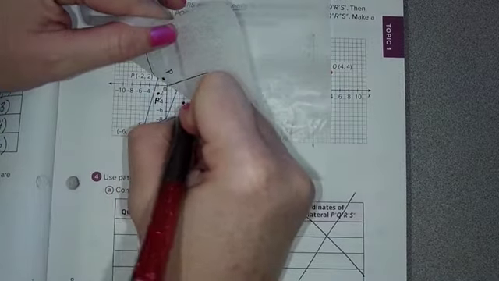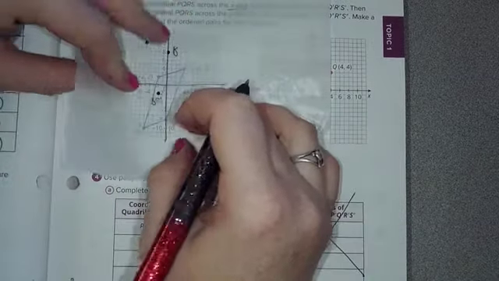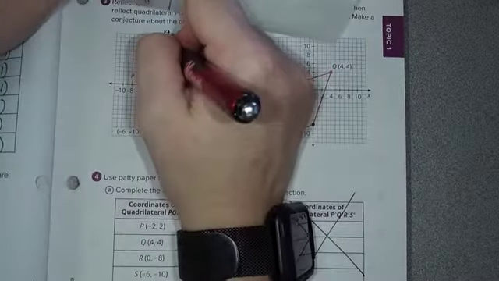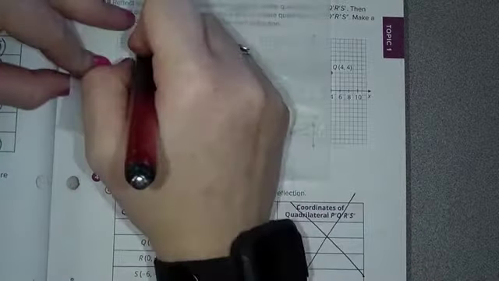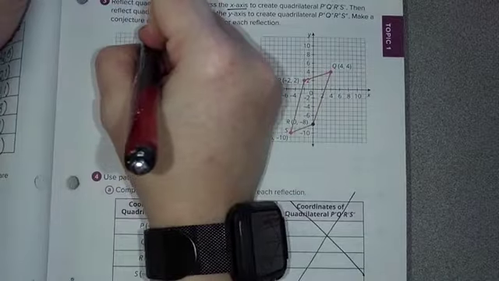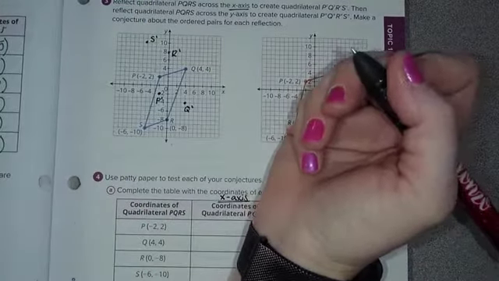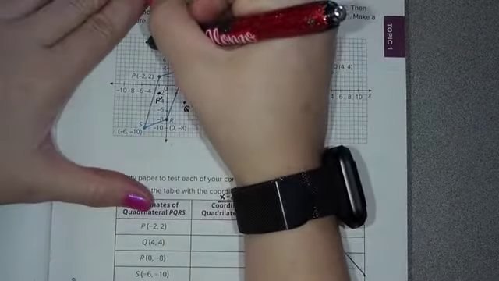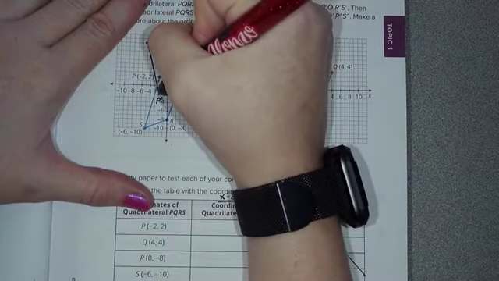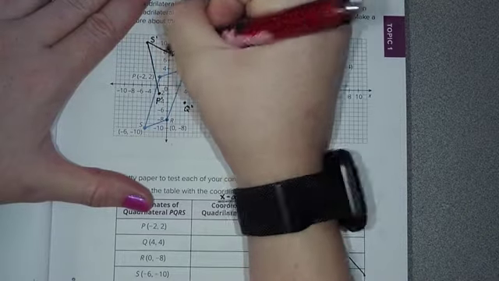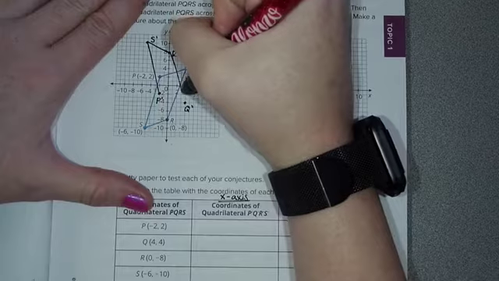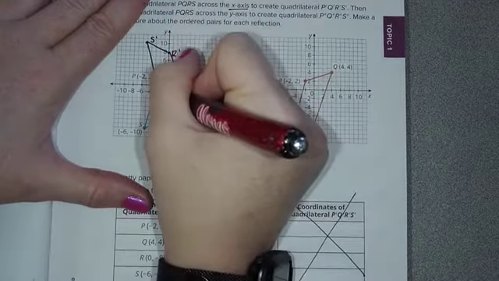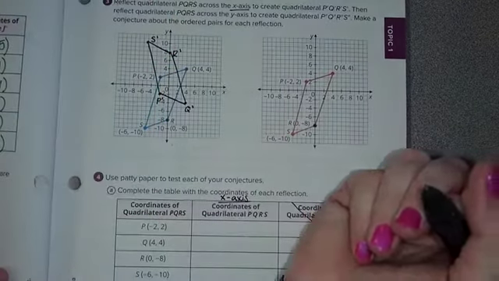There's Q prime, R is up there, R prime, and then that one is the S prime. Okay, and the reason we're doing this is because I want to show you it's the same thing. Sometimes the values are already negative, so I want to show you what happens if the values are already negative.